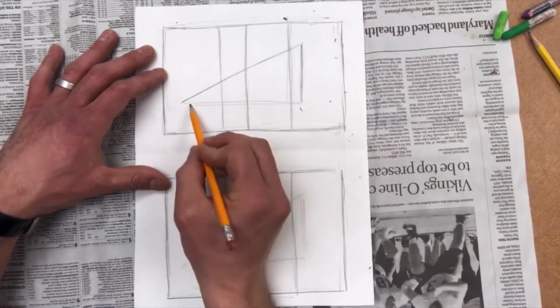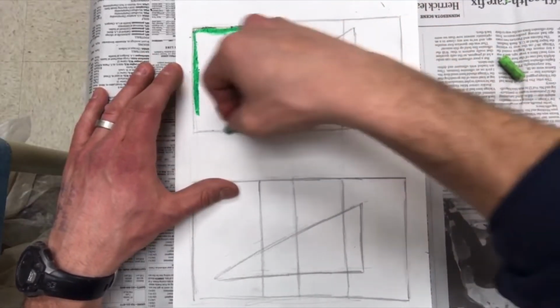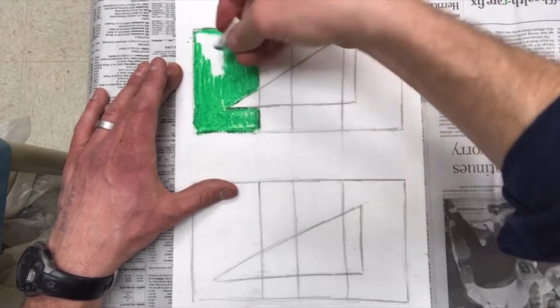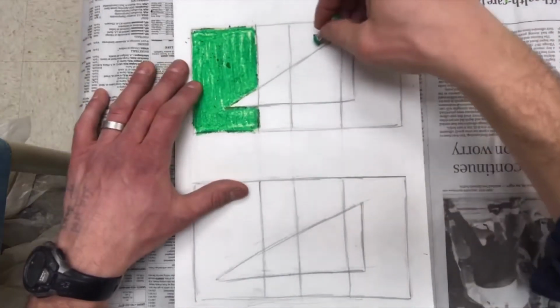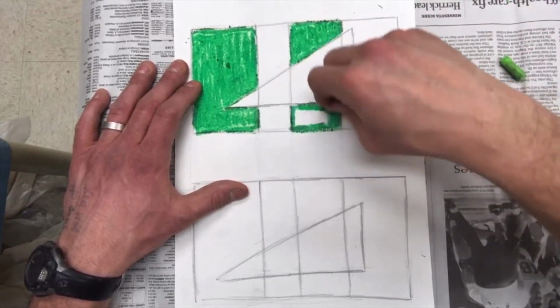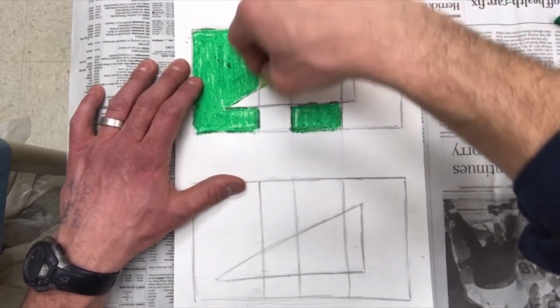Notice how I'm using a lot of soft, light marks, and then I'm adding darker, heavier marks on top to create more of a bold line that I want to keep. Next, what I'm going to be doing is filling in my different geometric shapes. When you're filling in your different geometric shapes, try not to use more than 5 colors.